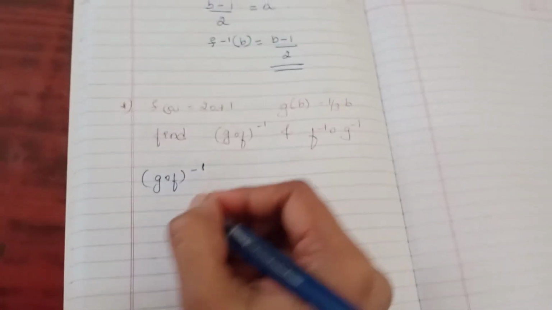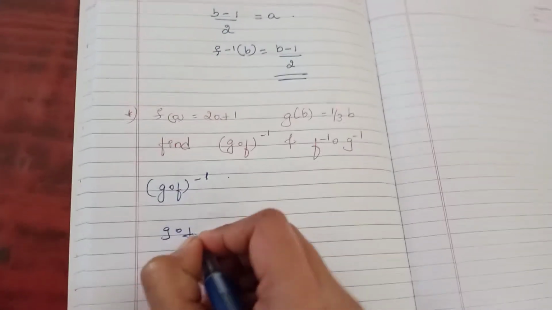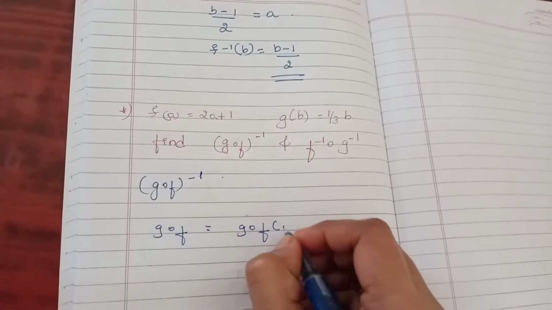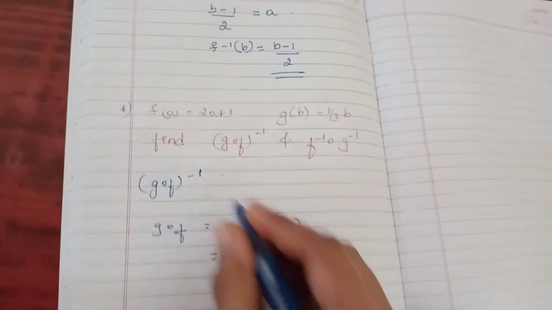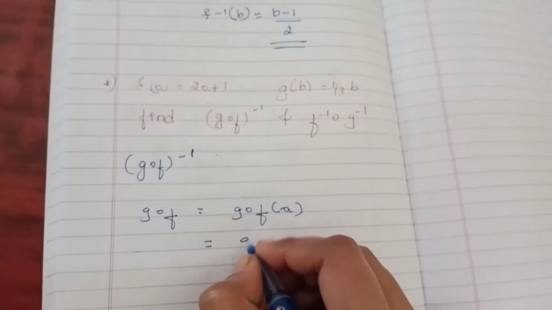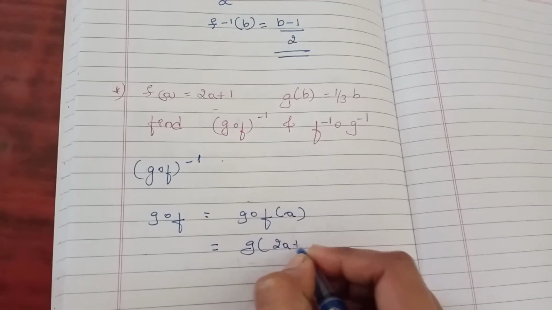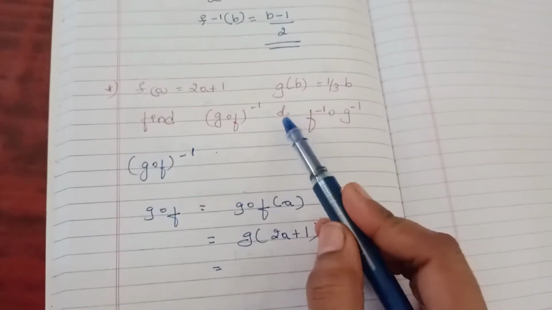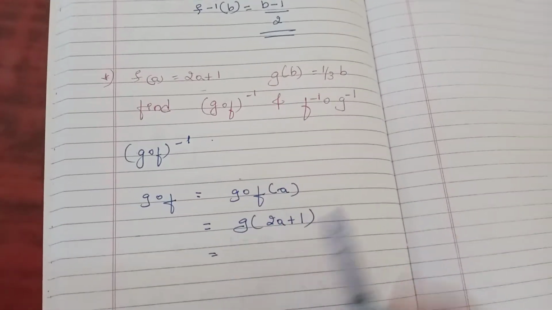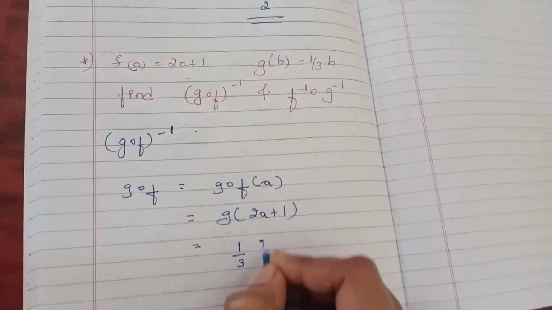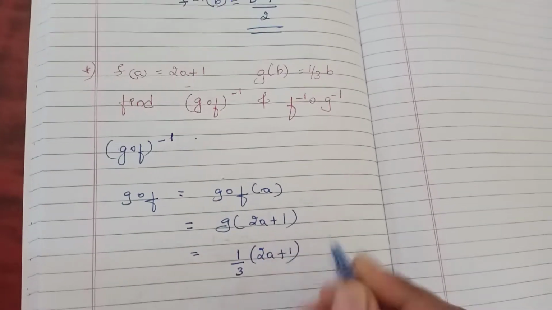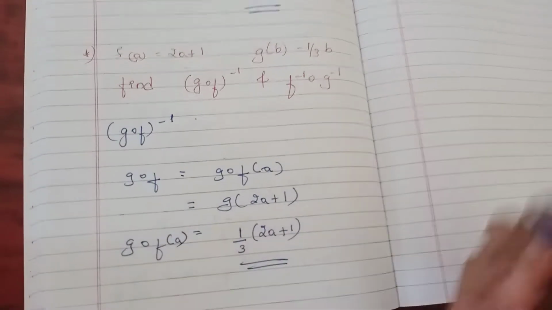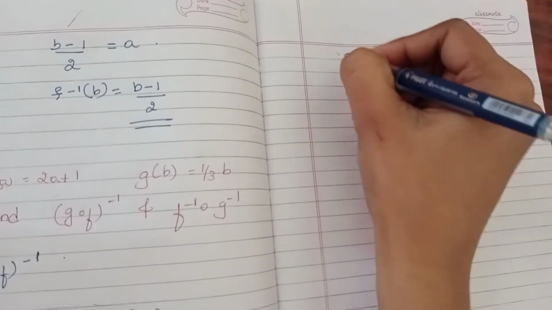Before going to g∘f inverse, we'll find what g∘f is. How do you find g∘f of a? For finding g of f of a, where f of a is 2a plus 1, that means g of 2a plus 1. Next, in place of b in g, you have to substitute this 2a plus 1, that is 1 by 3 of 2a plus 1. So this is your g∘f of a. Now try to find g∘f inverse.